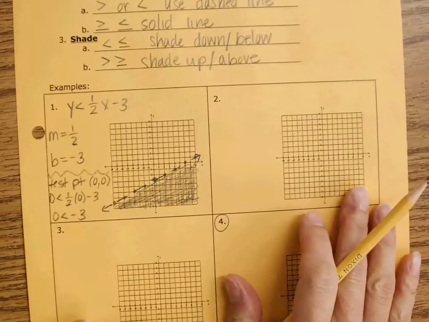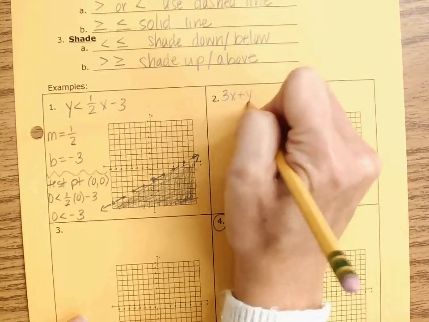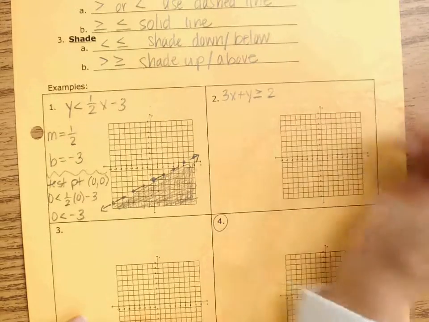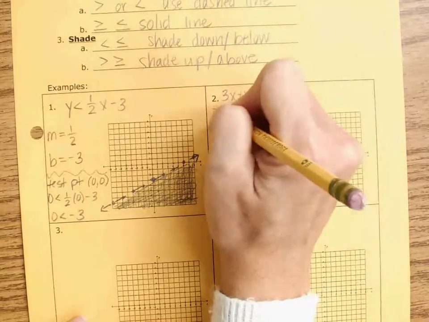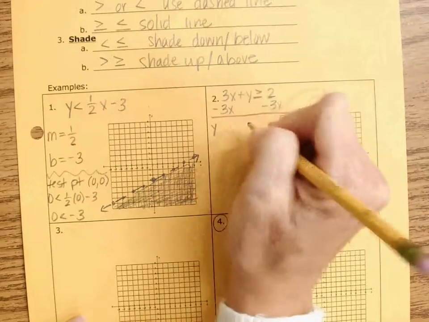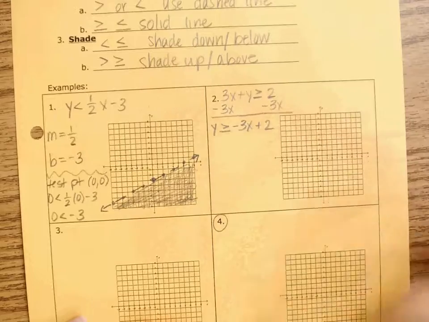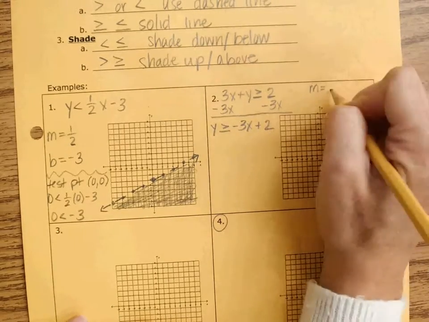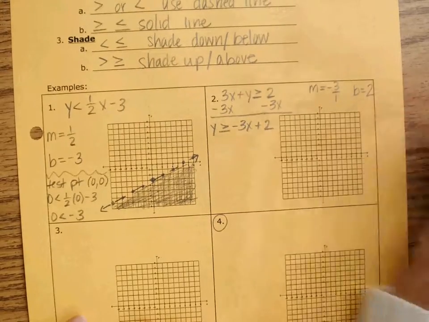Let's go ahead and move on to number 2. I have 3x plus y is greater than or equal to 2. My goal is to solve for y, so we'll subtract 3x from each side. When I do that, I have y is greater than or equal to negative 3x plus 2. I'm going to identify my slope up here: negative 3 over 1, and my y-intercept, my starting point, is 2.